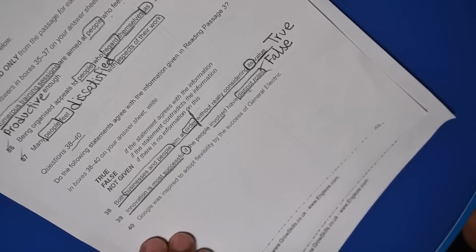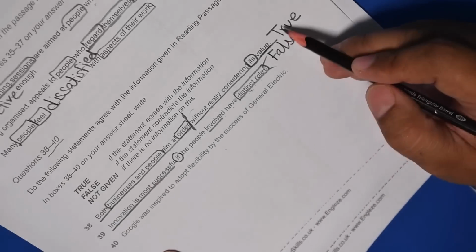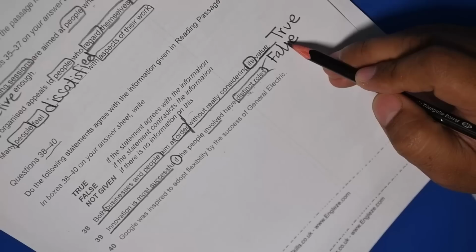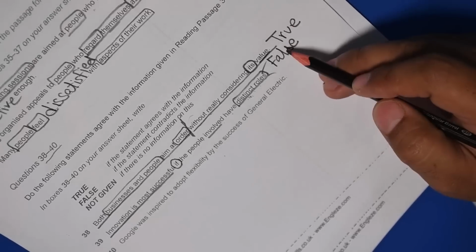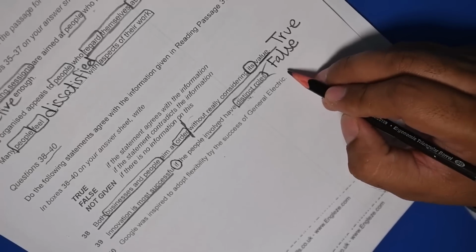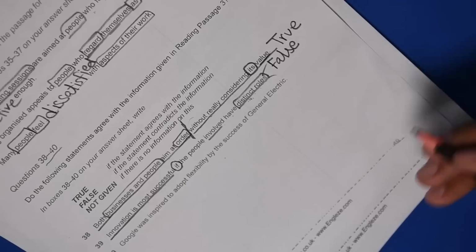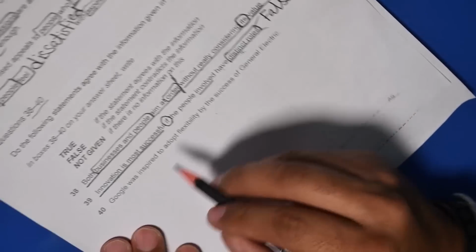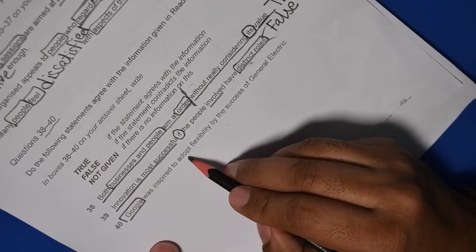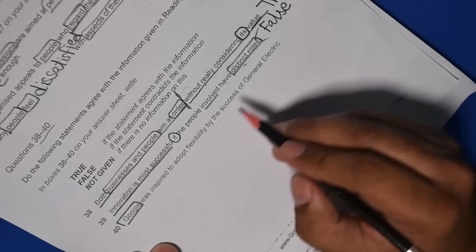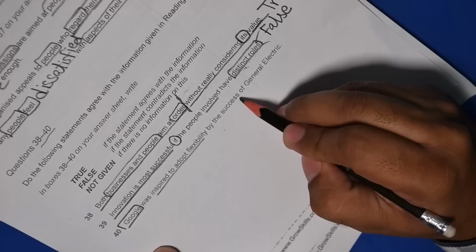Alright, one of my students once said, sir, if there are only 3 questions and the first one is false, second one is true, or first one is true, second one is false, or first one is false, second one is true, then the third one must be not given. This is her tip. Anyways, let's see if it works or not. They say Google was inspired. Now Google is your clue word. Google was inspired to adopt flexibility by the success of General Electric.